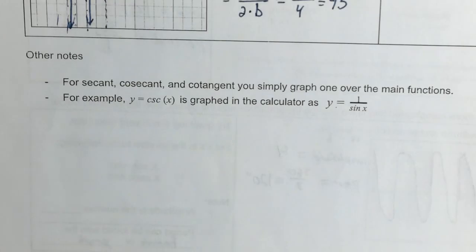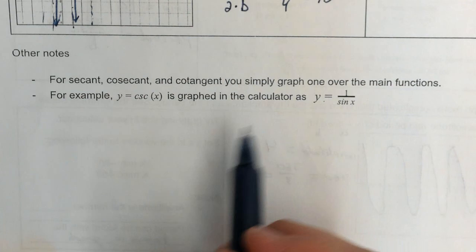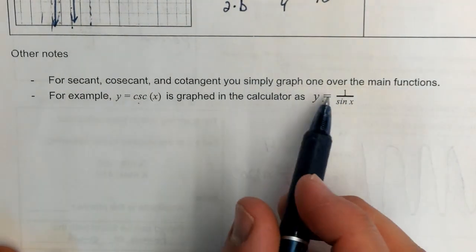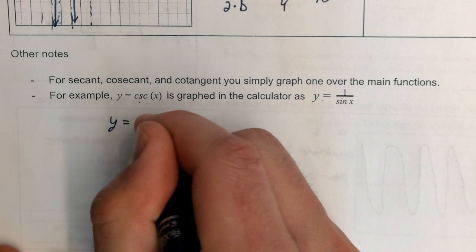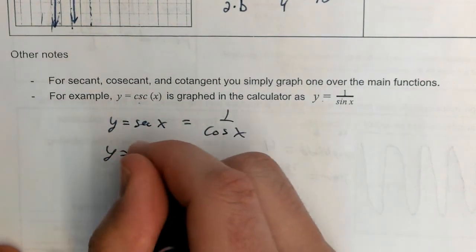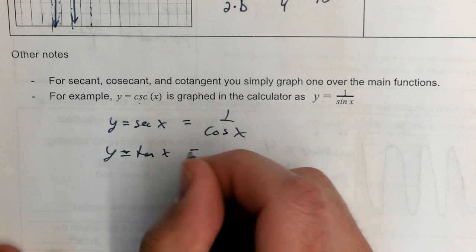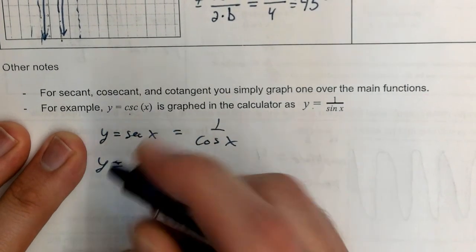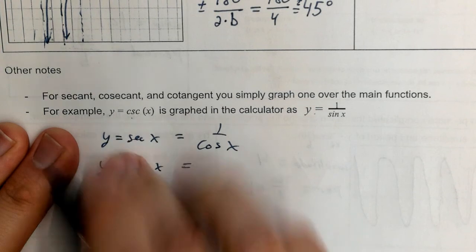All right. Last thing, secant, cosecant, and cotangent graphs, you just graph 1 over the main function. So cosecant is 1 over sine. Y equals secant of x is 1 over cosine. And y equals cotangent of x is equal to 1 over tangent.